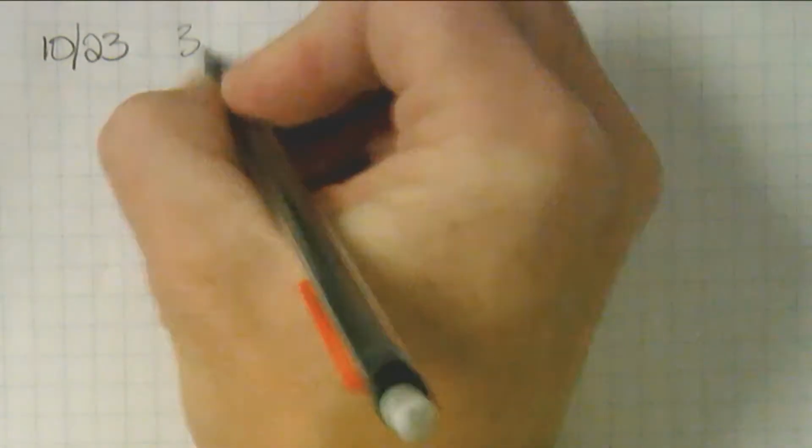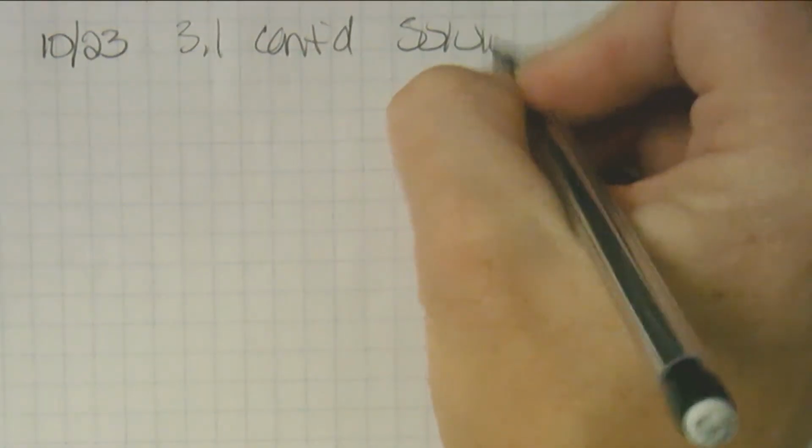1023 is today. We are doing Chapter 3, Section 1, continued. We're going to be solving two-step equations.